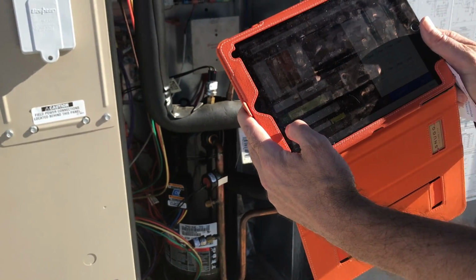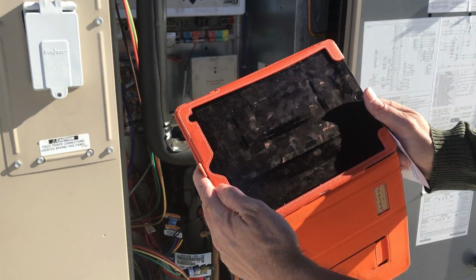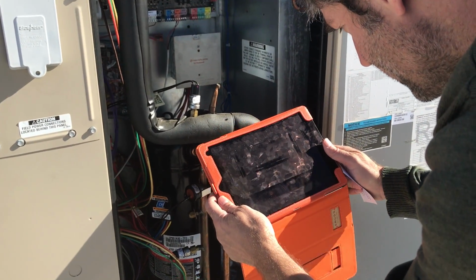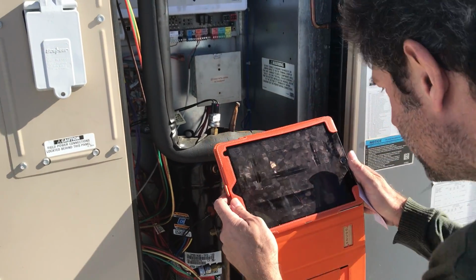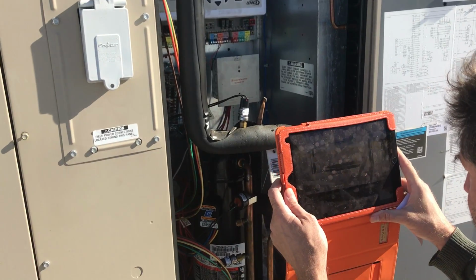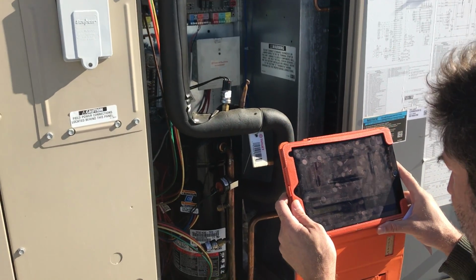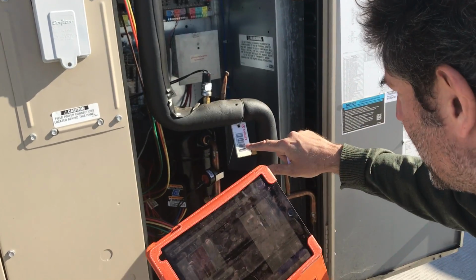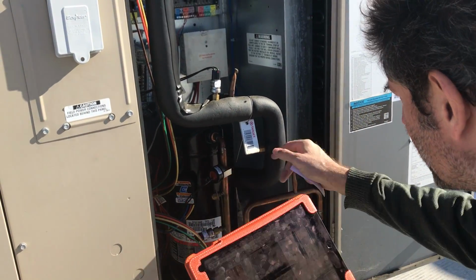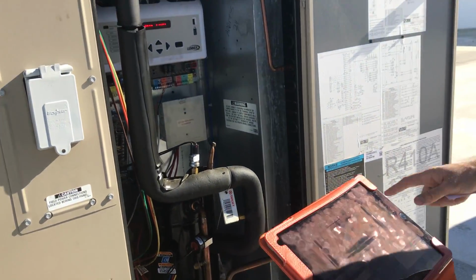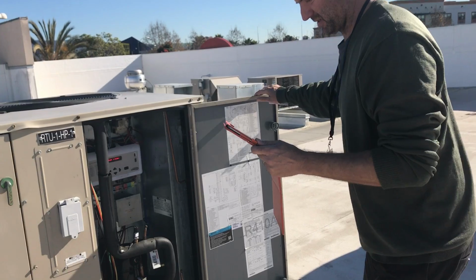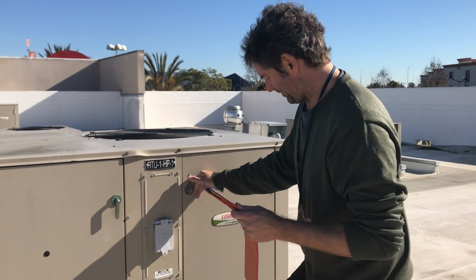I go to the target tag on the tool here, click the green scan button, pointed at that right there, and I just check the last 3 or 4 digits, 650, 650. We're good. Close this back up.